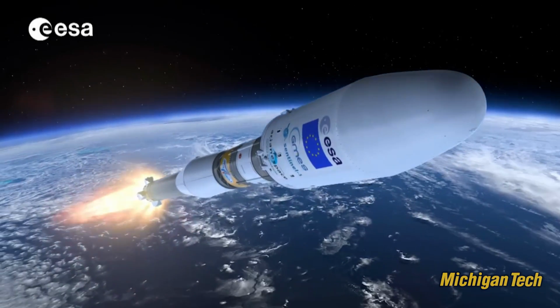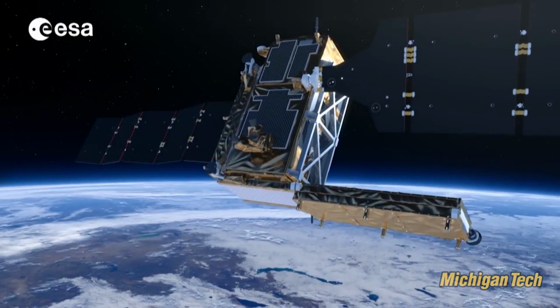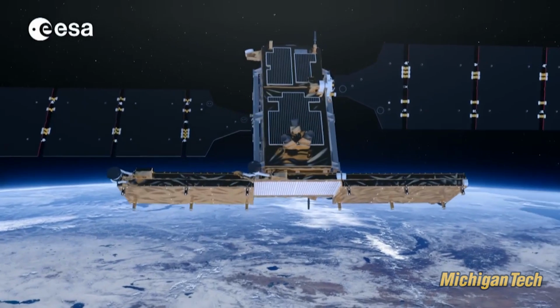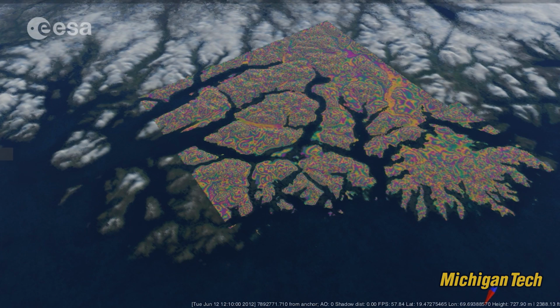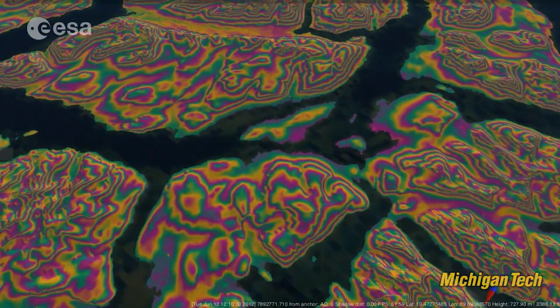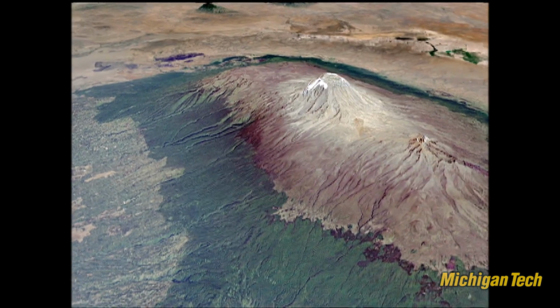InSAR, interferometric synthetic aperture radar, became much more popular in the mid-90s when the European Space Agency, the Canadian Space Agency, and NASA launched a bunch of satellites to monitor the Earth. The main thing they were looking for at first was to use synthetic aperture radar, or SAR data, to measure differences on the Earth's surface. So the first application was creating digital elevation models, or DEMs, and NASA did this with their SRTM satellite mission. Another application of using radar imagery is to monitor the ground deformation across the Earth.